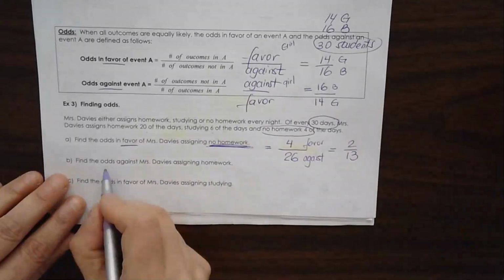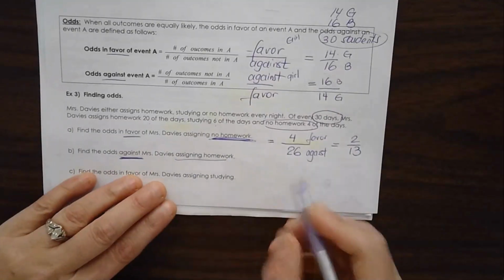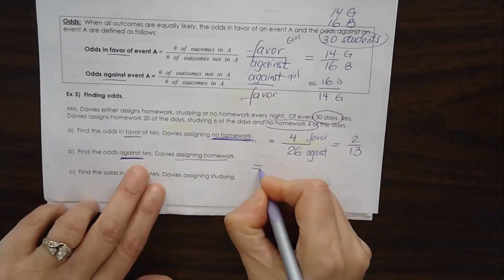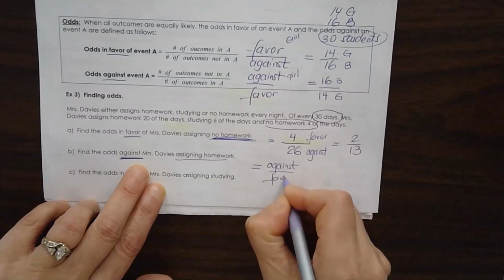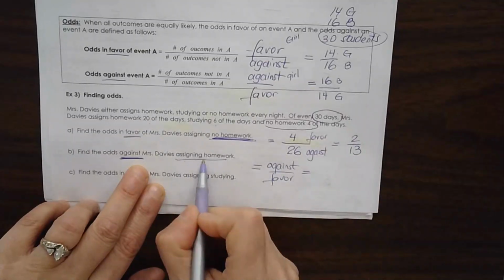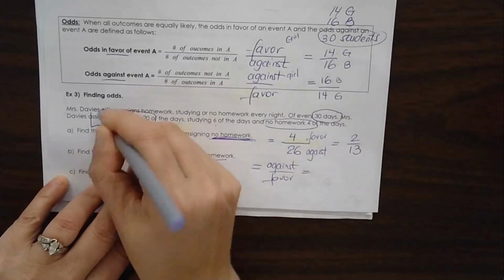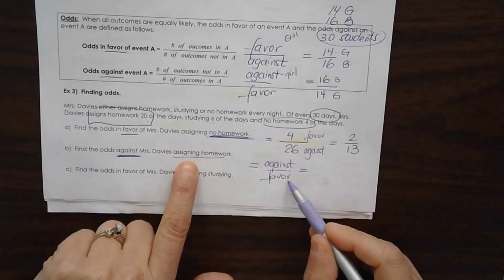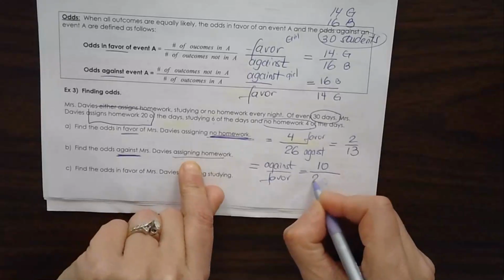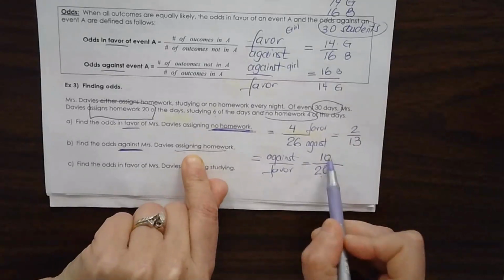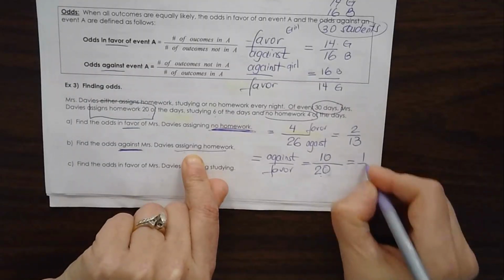Find the odds against assigning homework. So I need against in the numerator, against over favor. So against assigning homework. How many days does she assign homework? 20, but I need against homework. So that will be 10. If on 20 days she assigns homework, then against that it's 10. 30 minus 20 is 10, so that's 1 over 2.